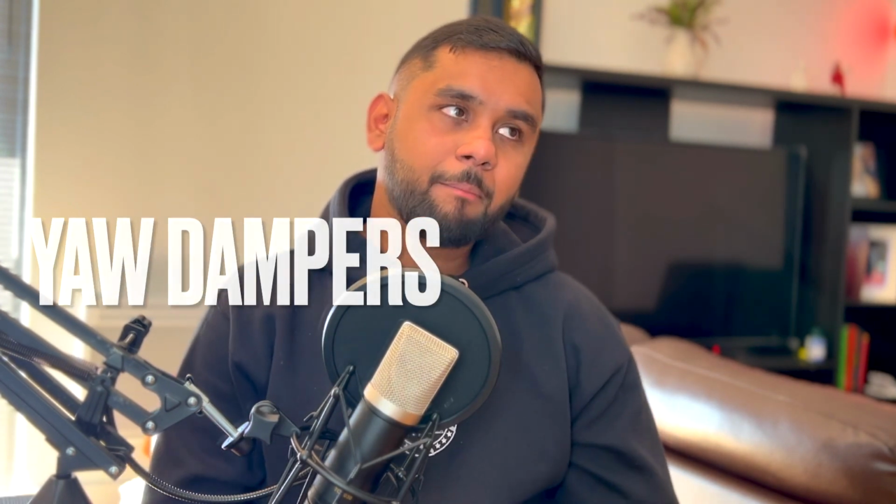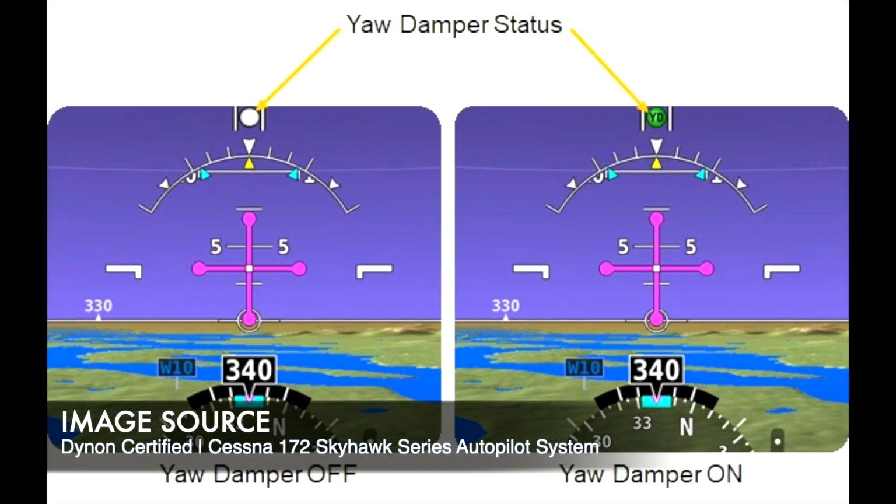So what do we do as an industry to manage Dutch rolls? Well, modern aircraft are equipped with something called a yaw damper. A yaw damper is nothing but an autopilot system to manage any deviation. Let's just say an aircraft is flying level and straight, and some turbulence makes it behave differently. Let's just say it deviates from its flight path.